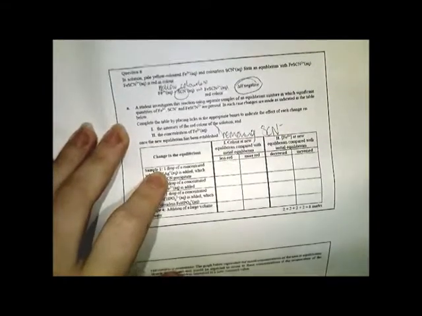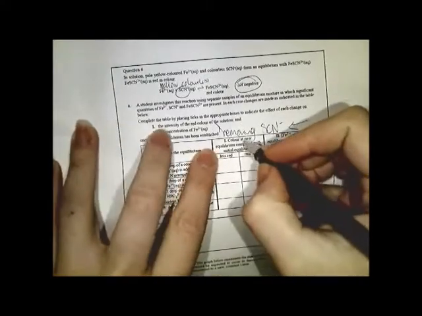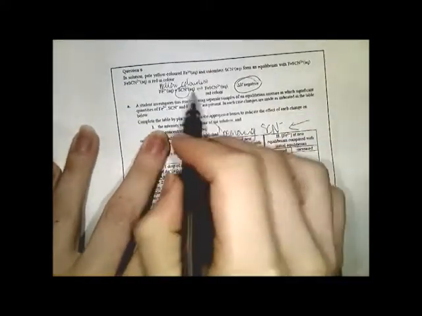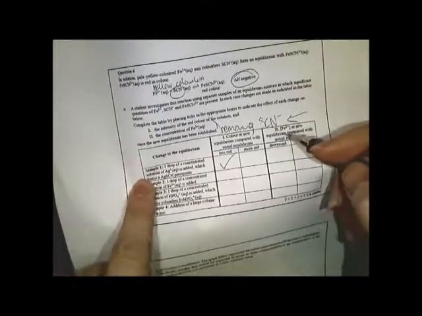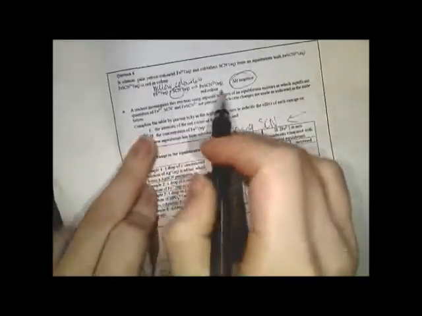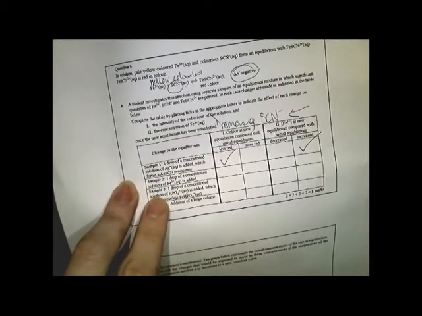If you remove SCN, what happens is you'll form a net back reaction, and the colour at equilibrium will be less red because you are using some of it to produce more reactants. Then the concentration of Fe3+ at equilibrium: well, because you have shifted it to the left, you actually have an increased concentration.